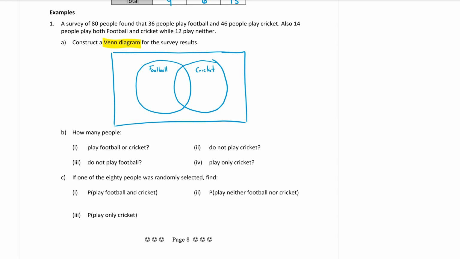Okay, so let's read through the question again and try to put the numbers in the right places. So a survey of 80 people, now that's the total. That doesn't help me just yet because I need to know all the individual sections. Found that 36 people play football. So that's the total of the football circle, but again, that's got 2 sections. 46 people play cricket, so that's the cricket circle. And 14 people play both.